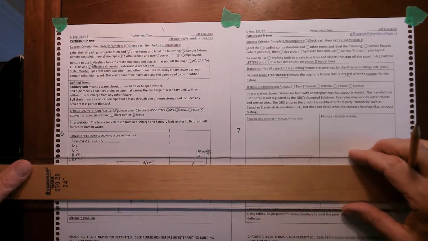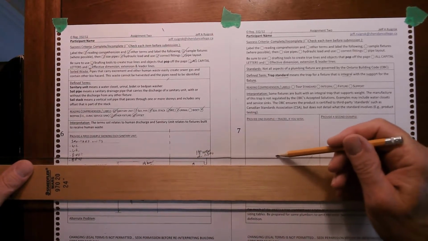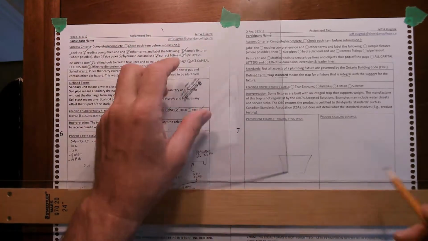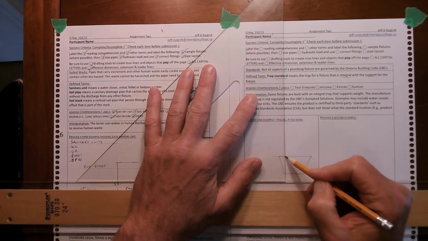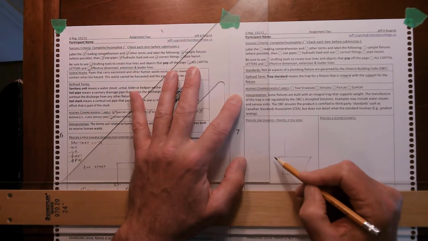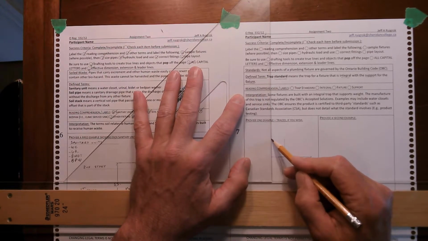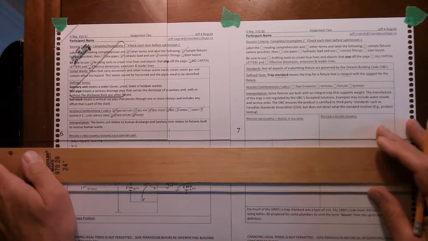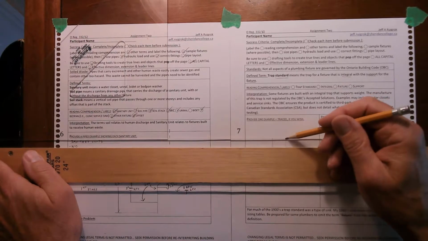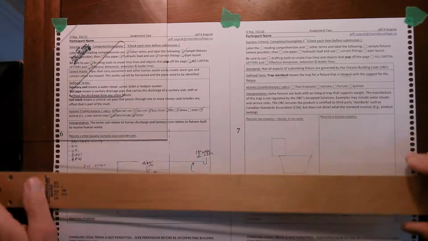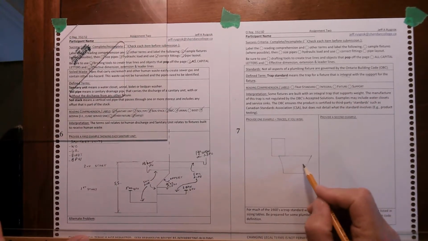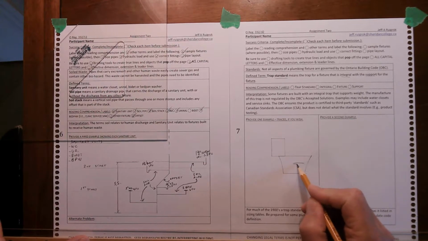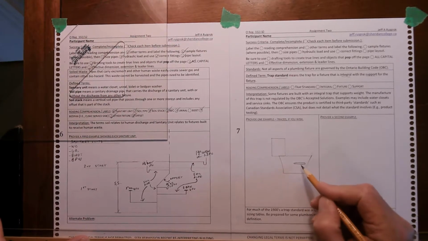So there's my toilet bowl. I'm going to draw a tank type toilet. There's my tank, and then I'll have a splash area here. That's the splash zone, if you will.